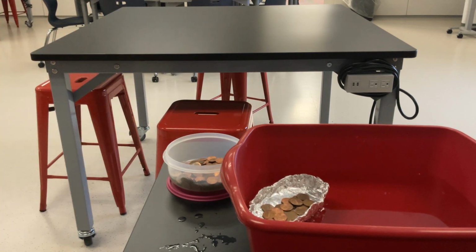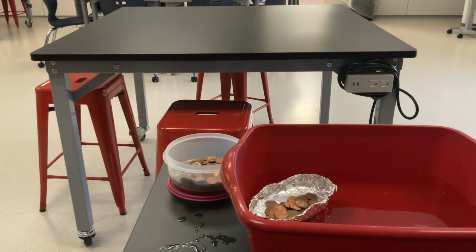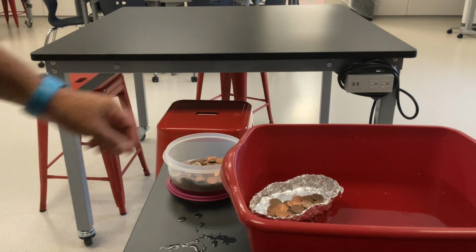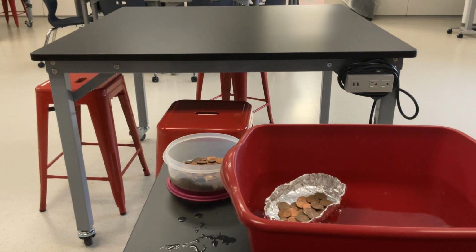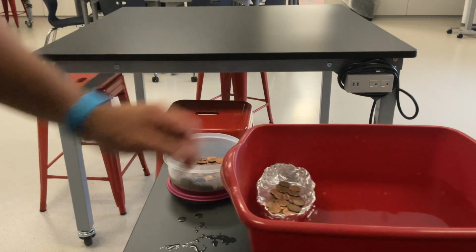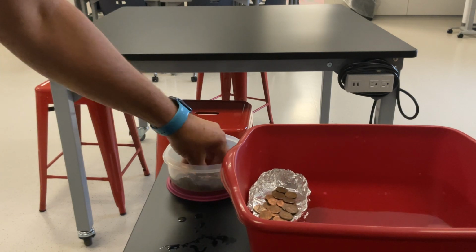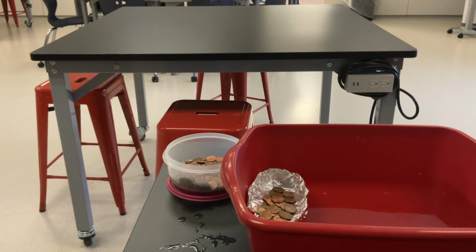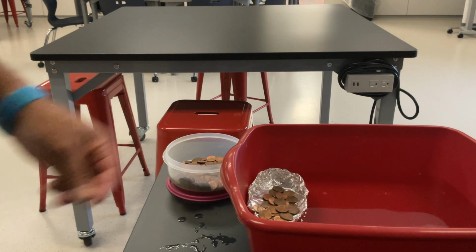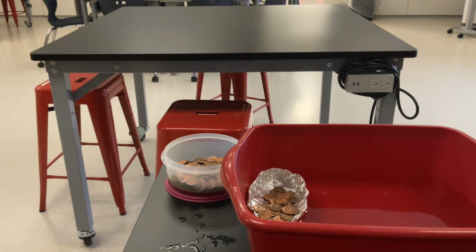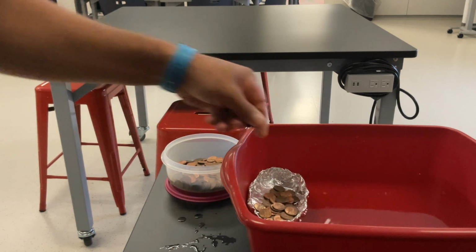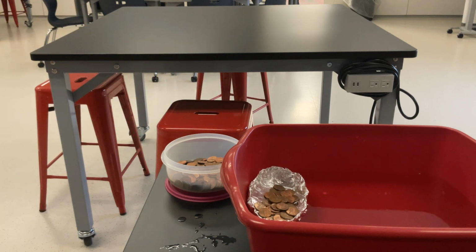Make a tally. 22nd penny, 23rd, 24th, 25th, 26th, 27th, 28th, 29th, 30th, making a tally each time. 31, 32, 33, 34, 35, make a tally.